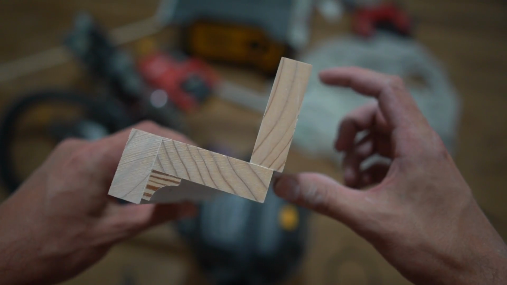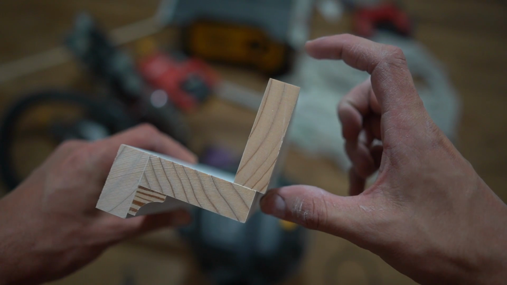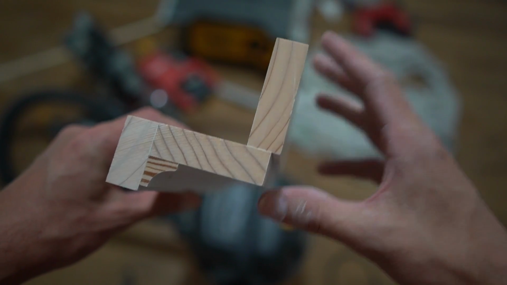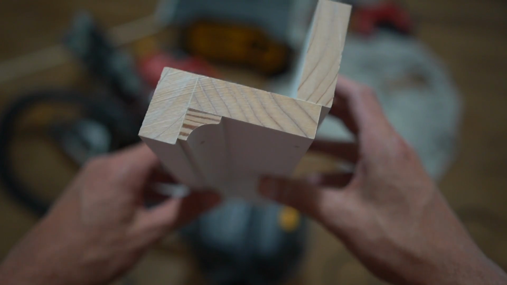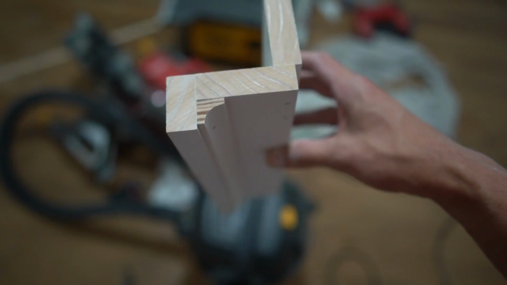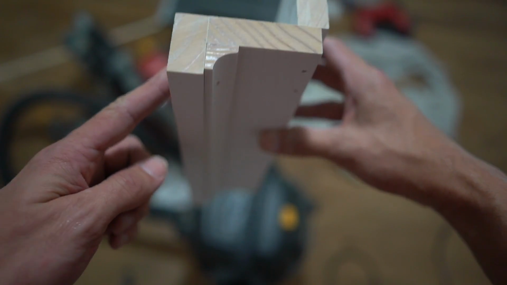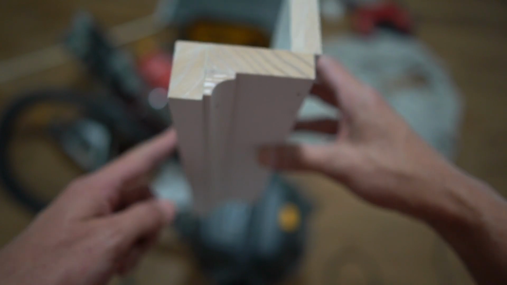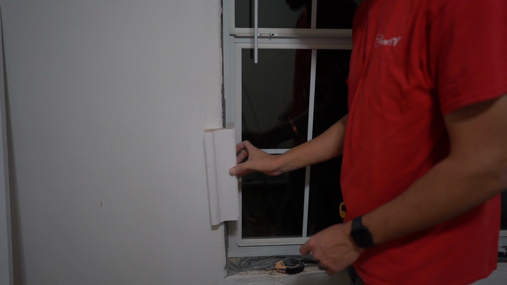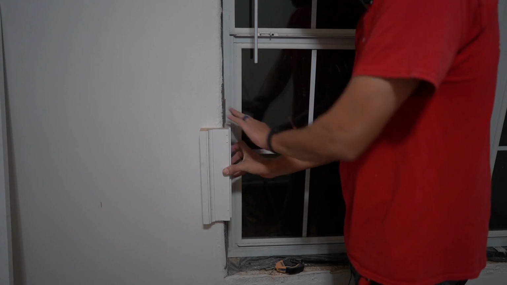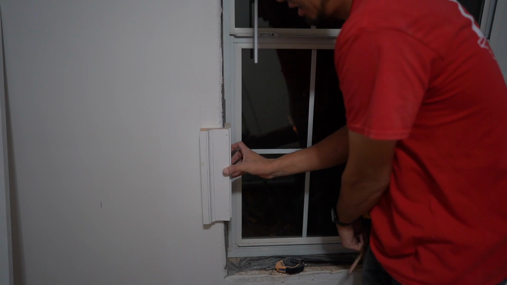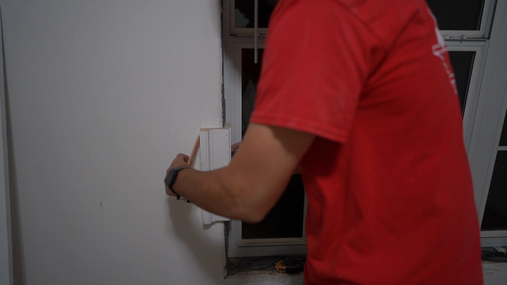Now my window jamb is going to be wider than that. I think it's like 4.5 inches, but just for the sake of the tool, this doesn't have to be exactly what it really needs to be. So this will hug around the window jamb, and then I can mark here, and that will tell me exactly where I need to begin my next style. All I gotta do is hold it so that it's flush with the inside jamb here, and then I can just simply take a pencil and mark this side of it.